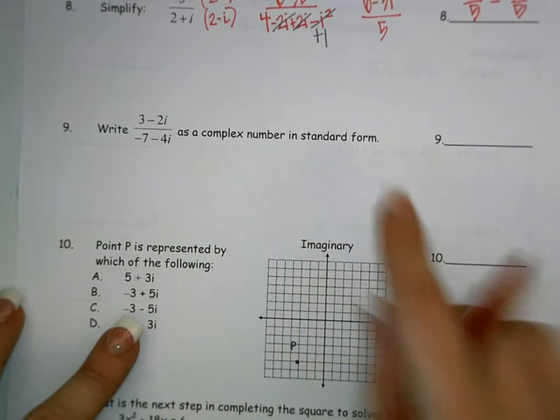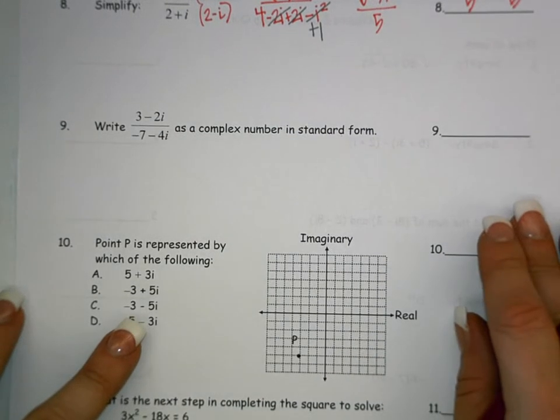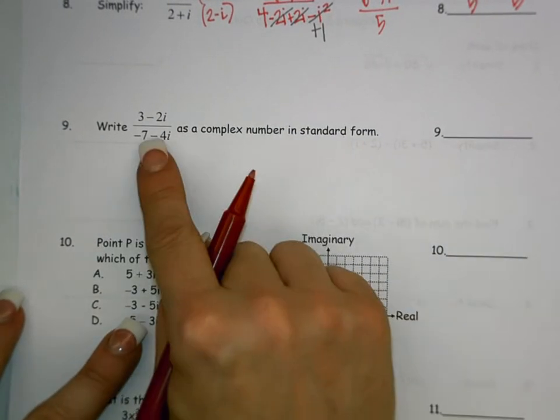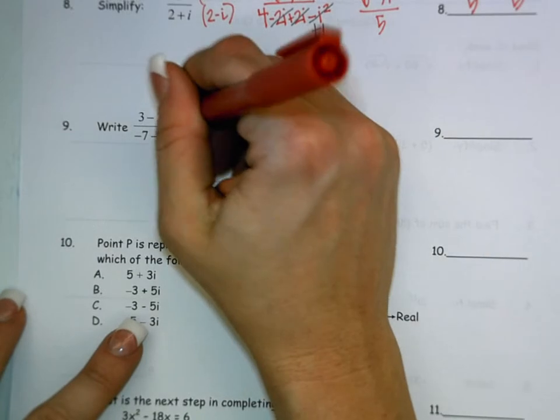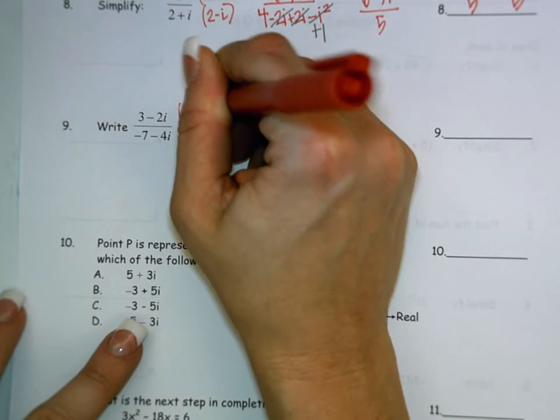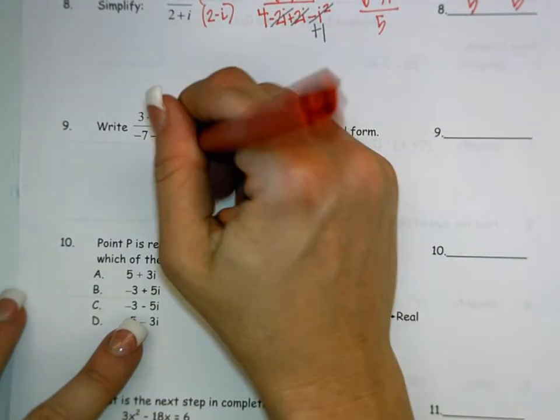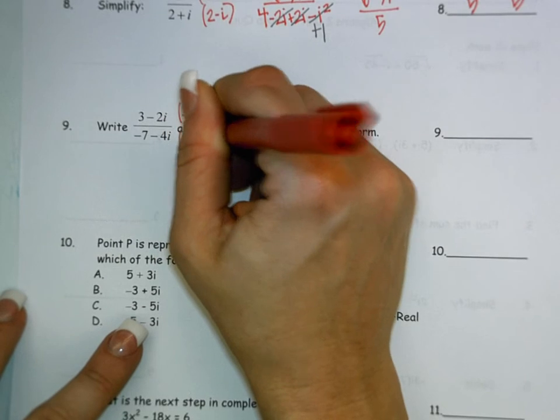Write as a complex number in standard form. So to get this in standard form, you have to multiply by the conjugate. The conjugate here is actually negative 7 plus 4i. You're only changing that middle number. So negative 7 plus 4i.